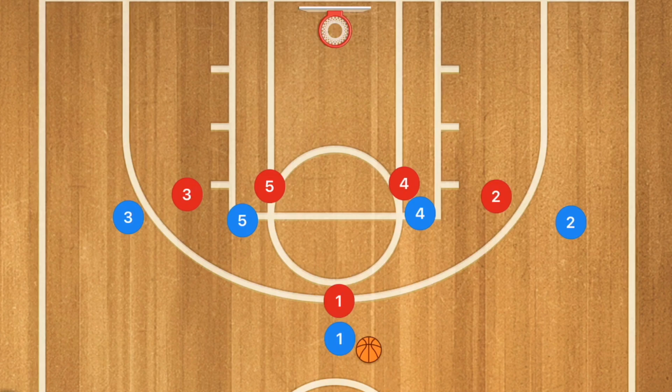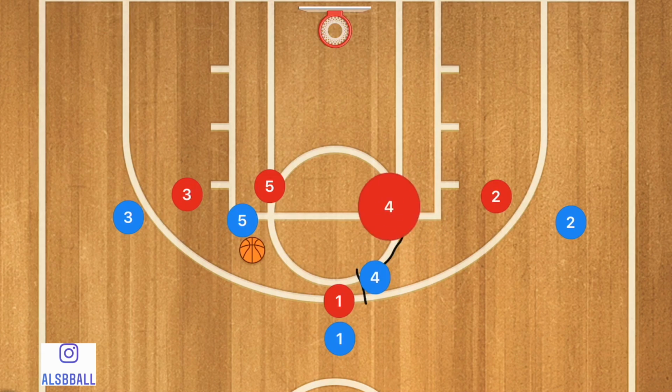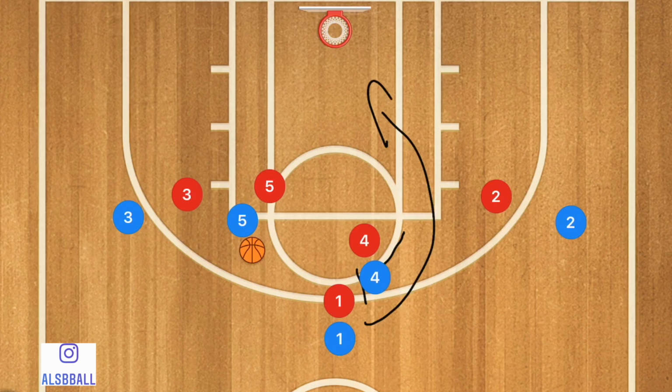Okay, so in this first play, these are all very similar, of course, but we're going to have player 1 pass to the high post. It doesn't matter if he passes to player 5 or 4, it really does not matter. But let's say, for sake of argument, he passes to player 5. Now player 4 sets a screen for player 1, and player 1 is going to use that screen and cut towards the rim. Of course, if he's open, you could hit him up with a layup.